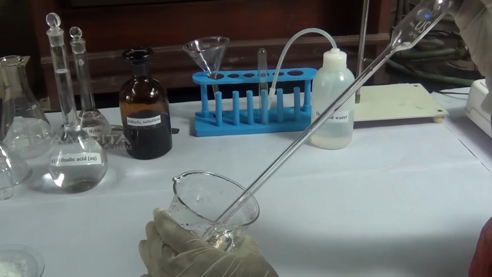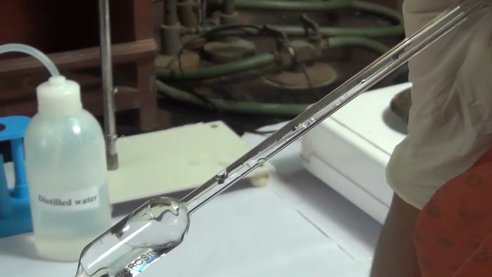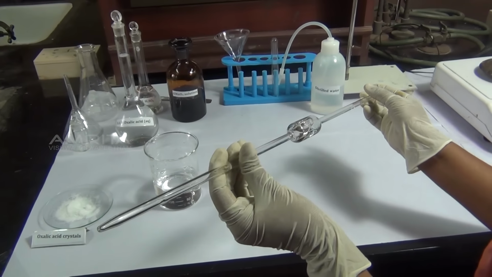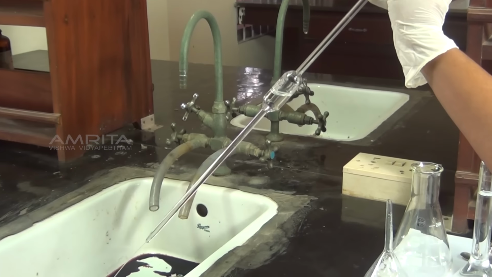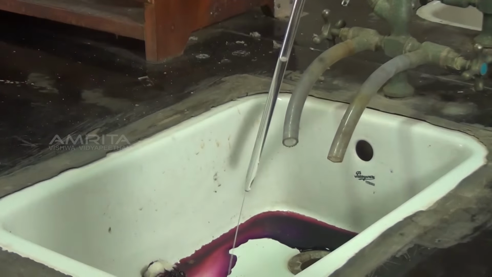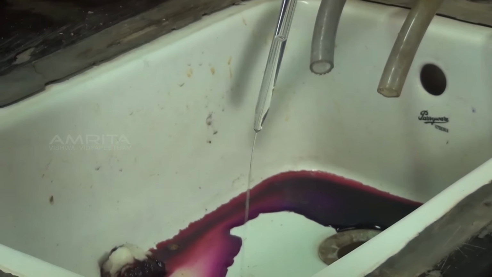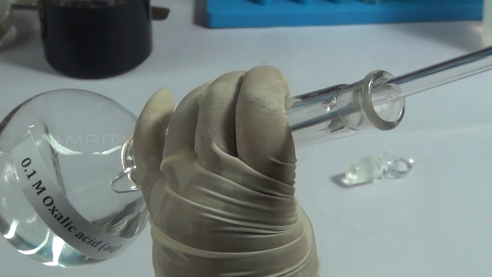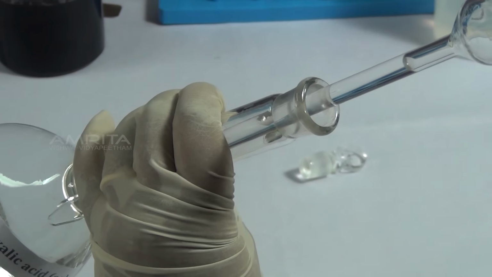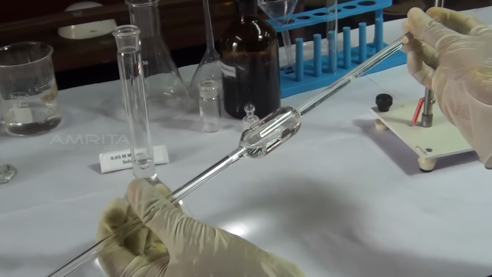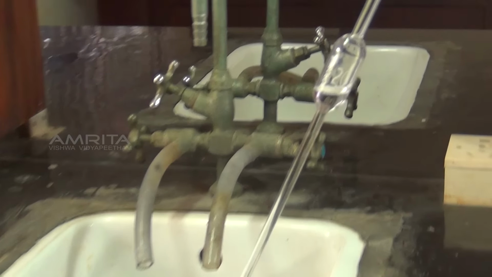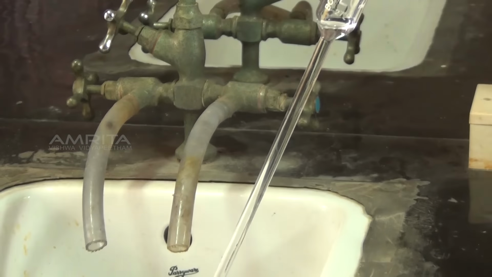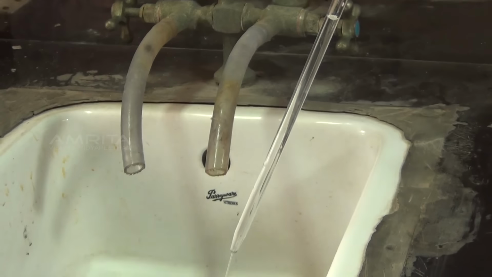Take the 20 ml pipette, pipette out a small volume of distilled water, rinse it and drain the water. Repeat this process 2 or 3 times to remove the impurities from the pipette. After rinsing with water, pipette out a small volume of oxalic acid solution, rinse the pipette and drain it. Repeat this step 2 or 3 times to remove any moisture inside the pipette.